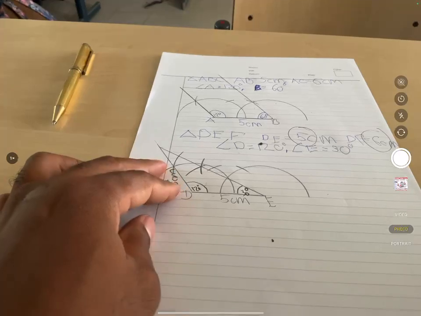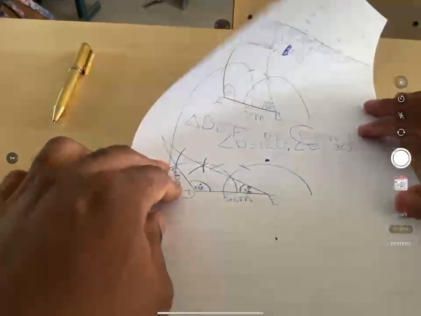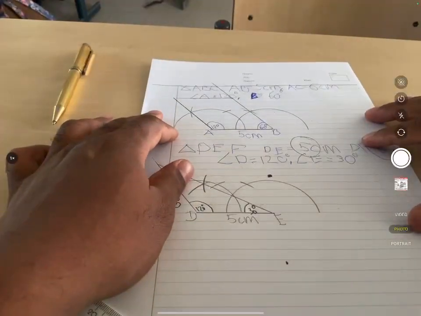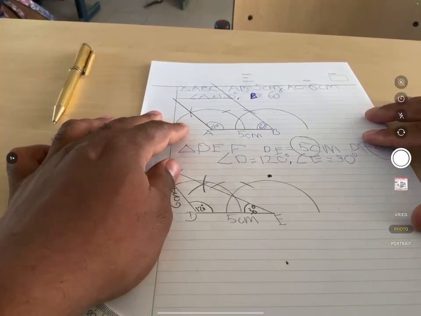All right. We move on to something called parallelogram.